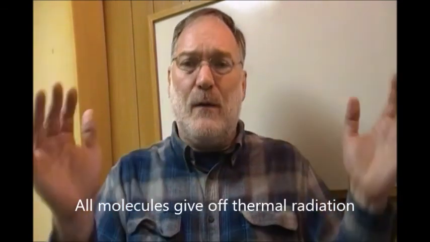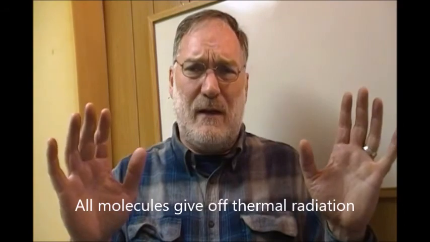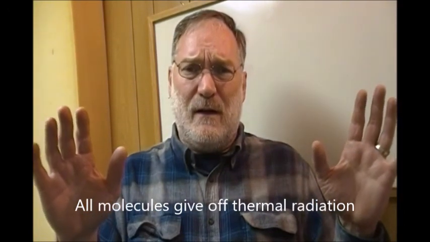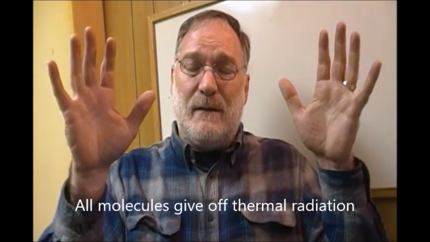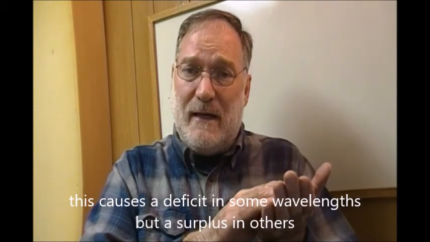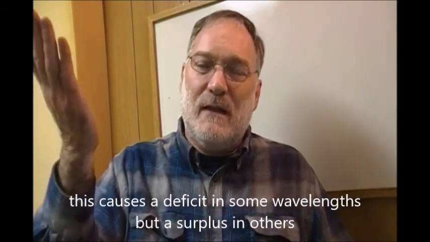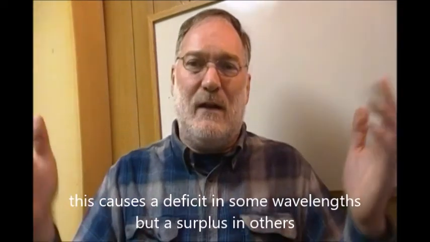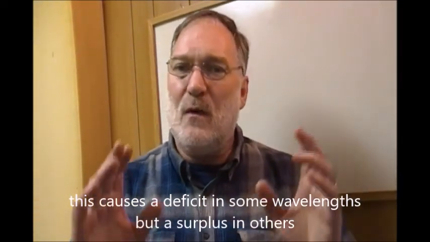It's not going to change the amount of energy that's given off at the top of the atmosphere either, because when those wavelengths are absorbed by carbon dioxide and the heat is shared with other molecules, all the molecules, not just carbon dioxide, not just water vapor, all the molecules in the Earth's atmosphere give off thermal radiation. So you would have a deficit in the wavelengths that are absorbed by greenhouse gases, but a corresponding surplus in all the other wavelengths, so that the same amount of energy is given off at the top of the atmosphere. Global warming is not being caused by greenhouse gas emissions. It's not being caused by anything to do with greenhouse gases.